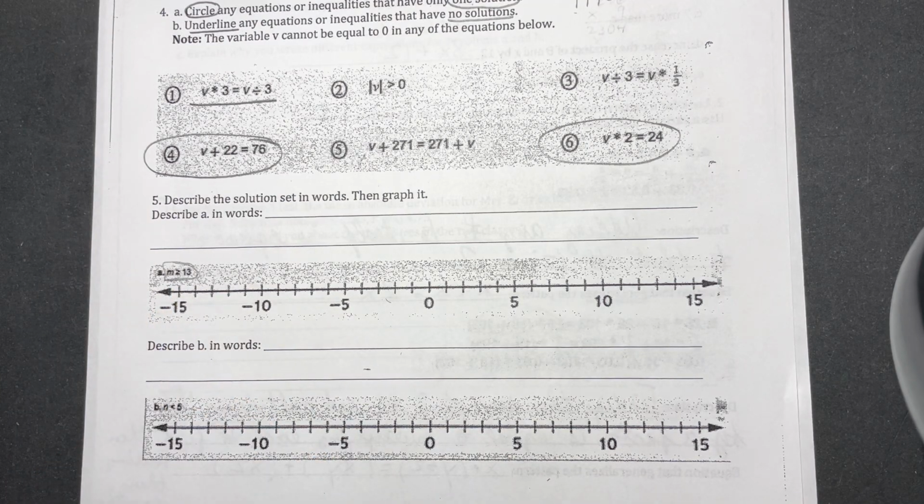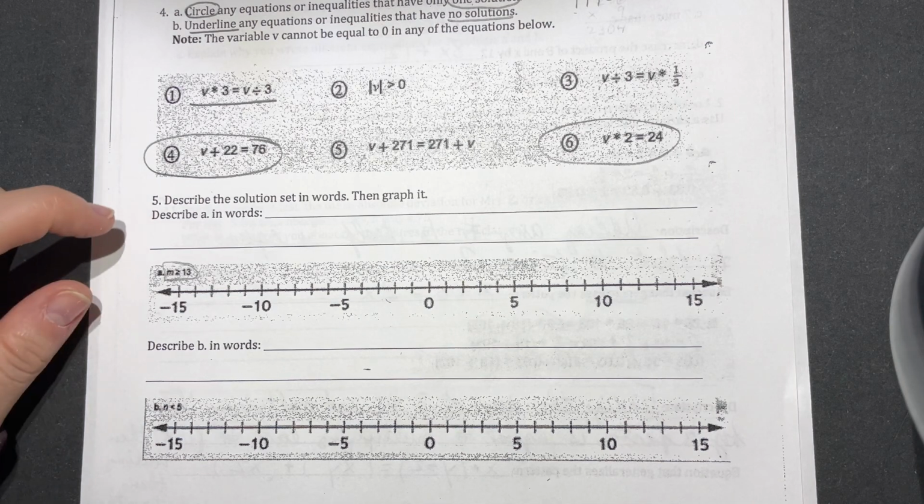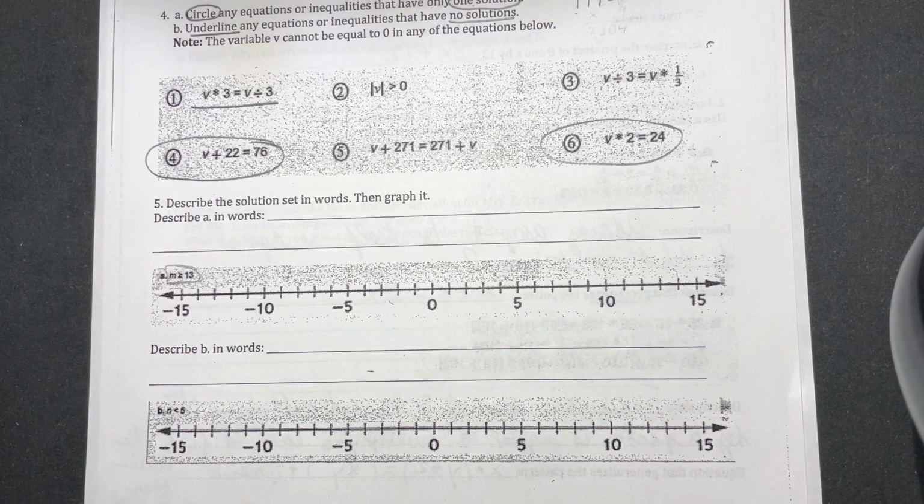Good. M is greater than or equal to 13. So what are we going to describe in words here? What can M be? What are the possible solutions for M? This is where we would say any number, blah, blah, blah. Any number greater than or equal to 13.